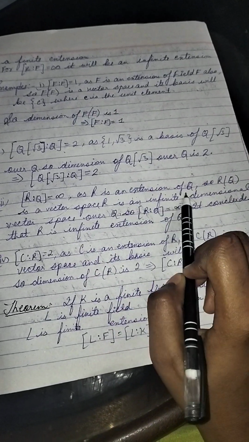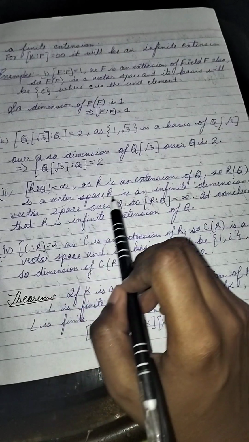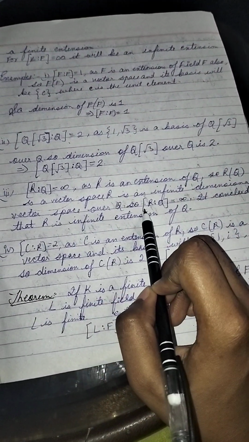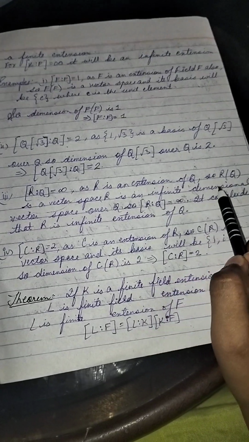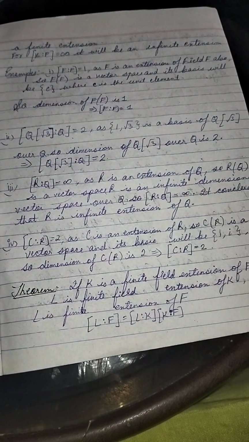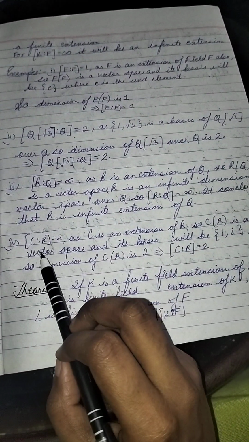As R is an extension of Q, R over Q is a vector space. R is an infinite dimensional vector space over Q. So [R:Q] is infinite. It concludes that R is an infinite extension of Q, where Q is the rational numbers and R is the real numbers.